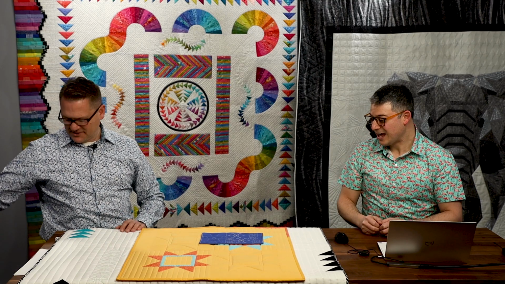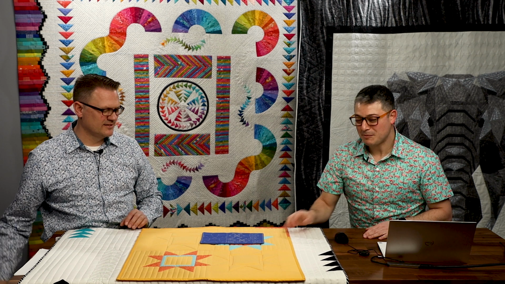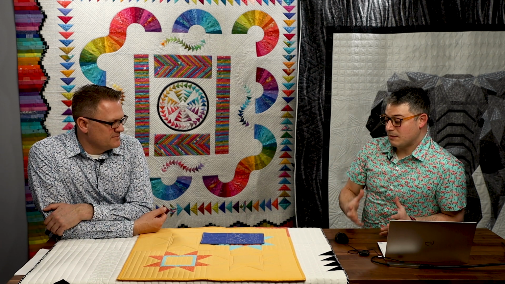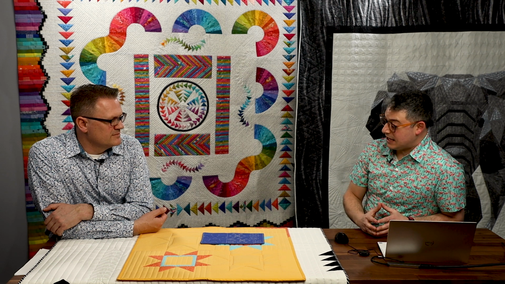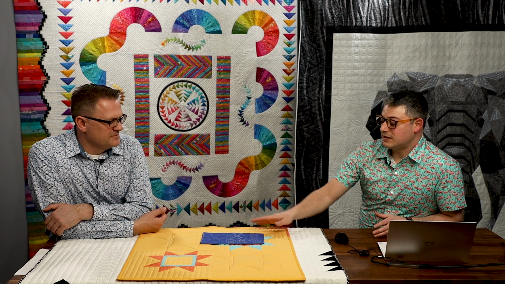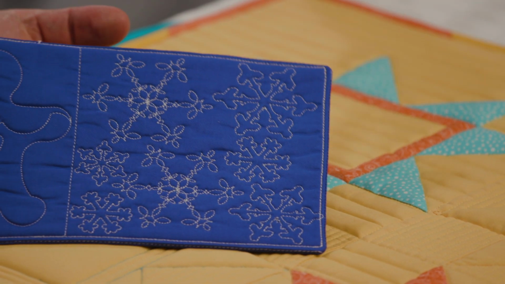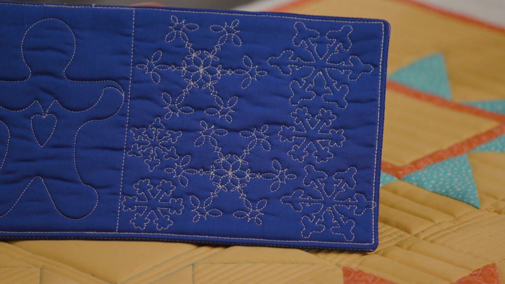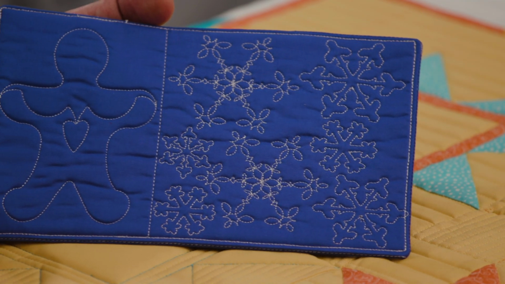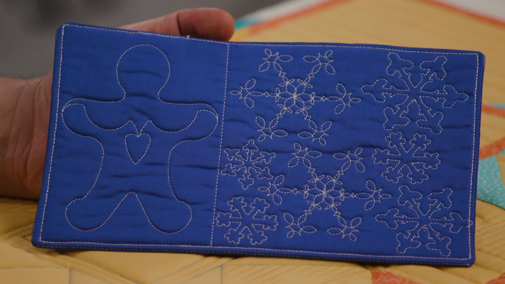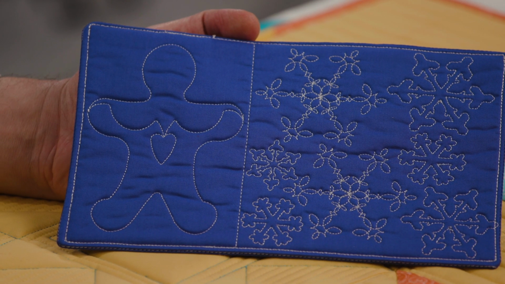Okay, what's next? Oh, look, my little mug rug I made. Tell us how you did that. I'm a big fan of thinking outside the box, and these designs are all included in your ProStitcher. So you have these snowflakes, and you have the little gingerbread man. I did crop out that gingerbread man. I believe it's a gingerbread man and gingerbread woman, and I cropped out, I just wanted one of them.